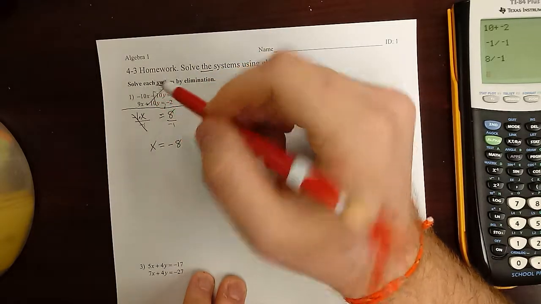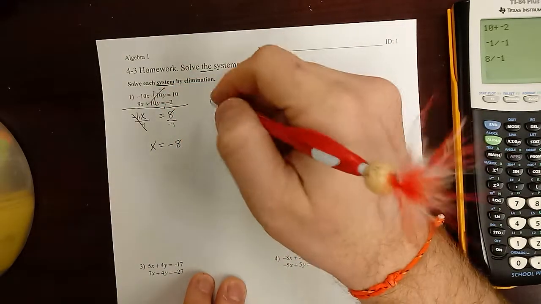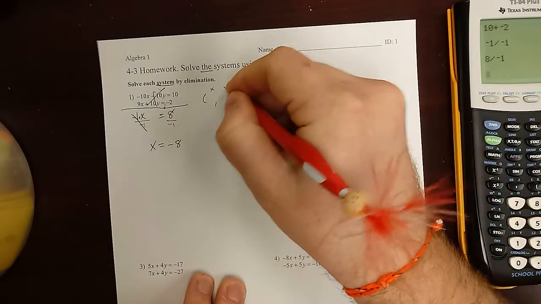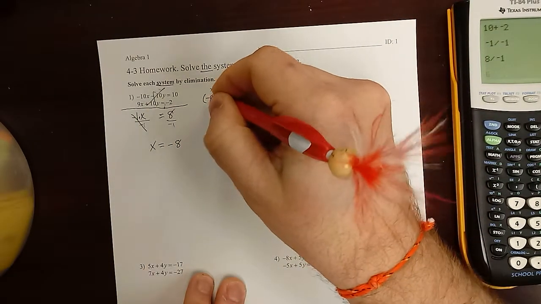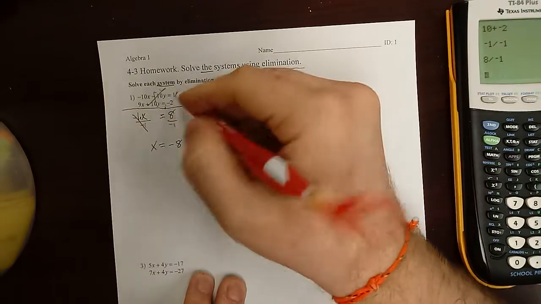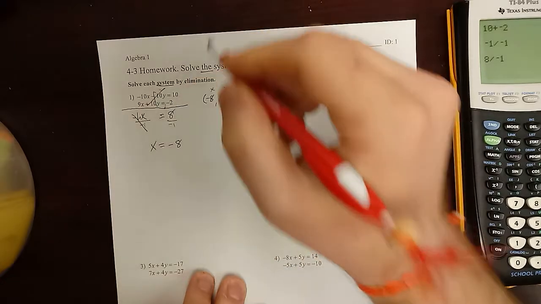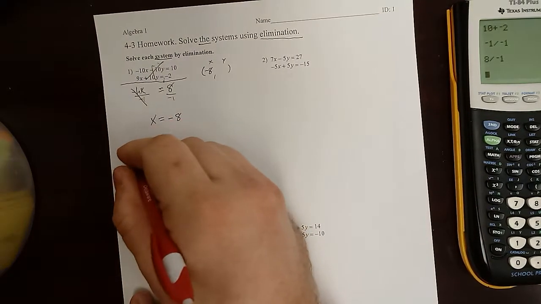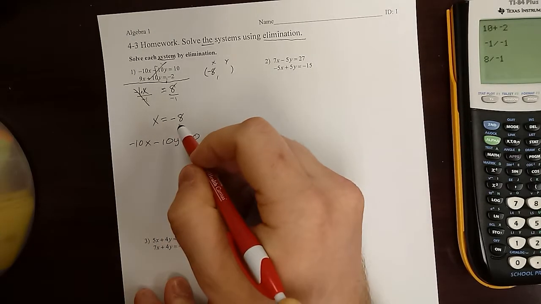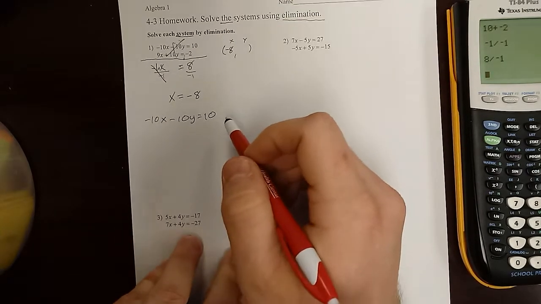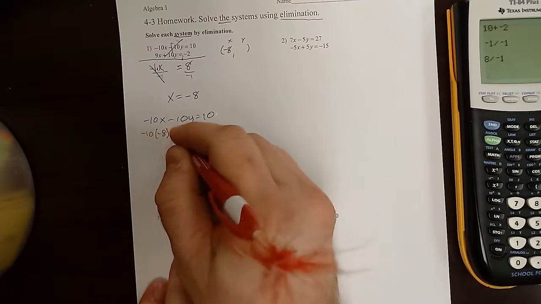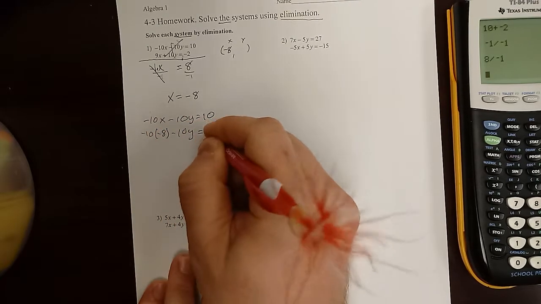Remember that systems have x and they have y. So I know now that x is negative 8. And remember that x is the first coordinate here, and y is the second one. I don't know y yet, but I can go back to one of these first two equations. Either one of them. It doesn't matter which one. And I can plug in negative 8 for x. So if I do that, I'm going to say negative 10 times negative 8 minus 10y equals 10.